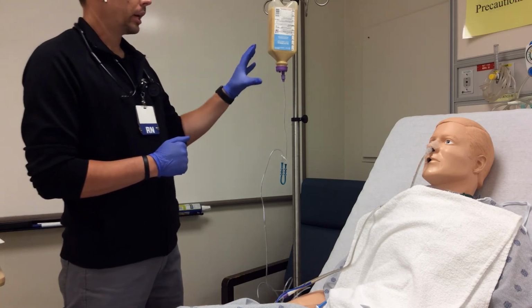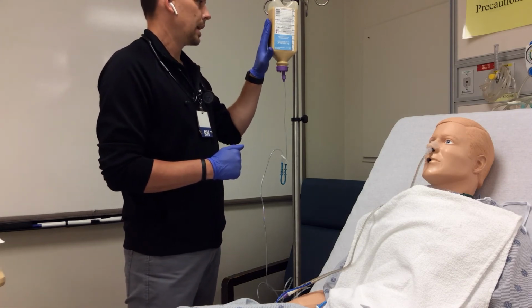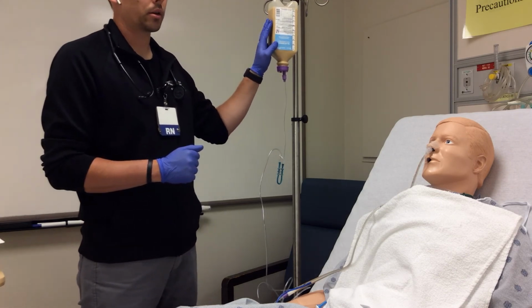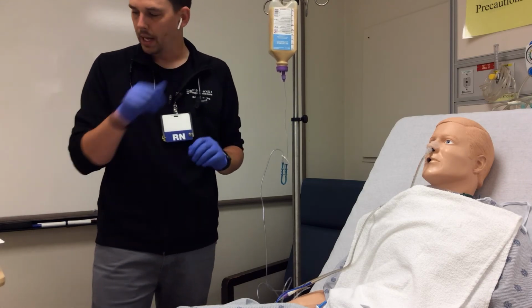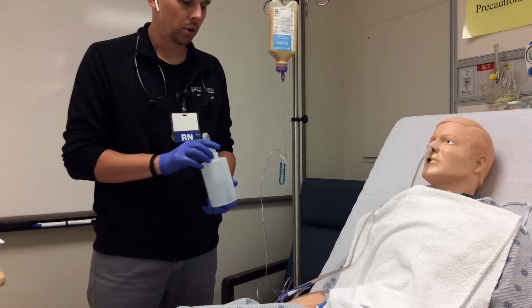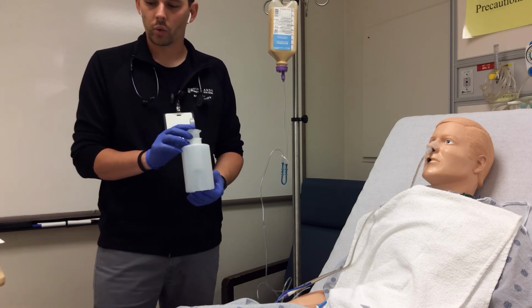We want to make sure we're marking our supplies, again, noting the date, time, and initials of when we spiked our bottle here, initial our tubing, and then we also want to make sure that we label our equipment as well, which is good for 24 hours.